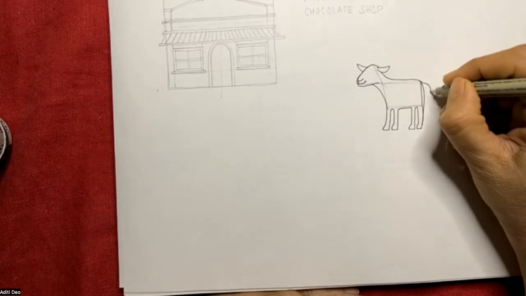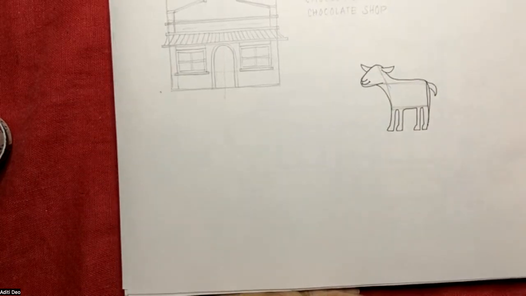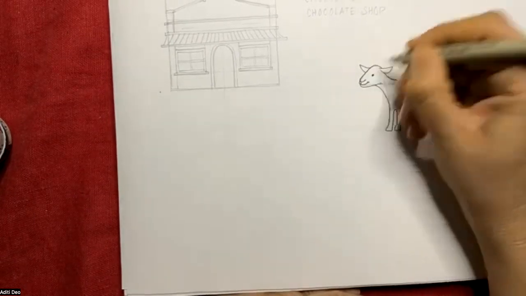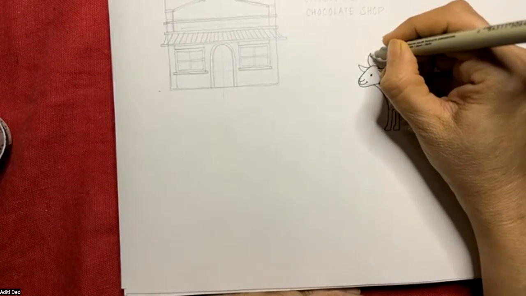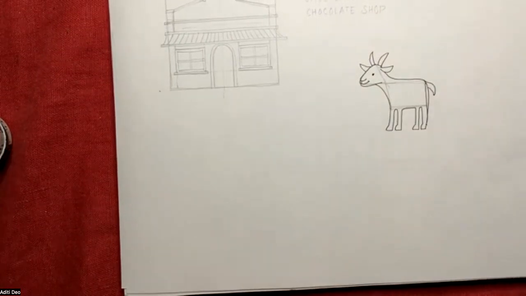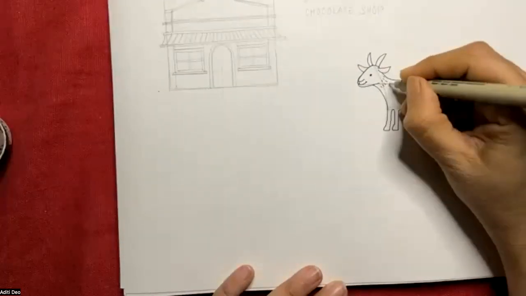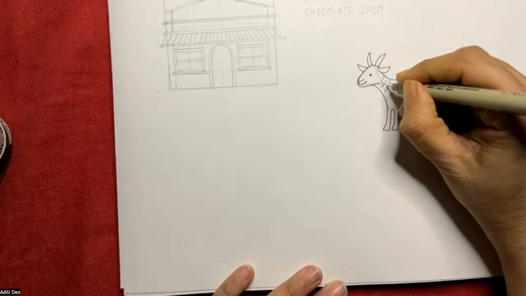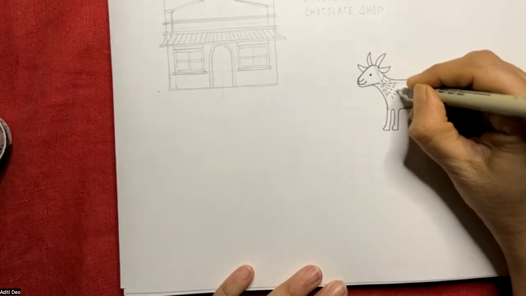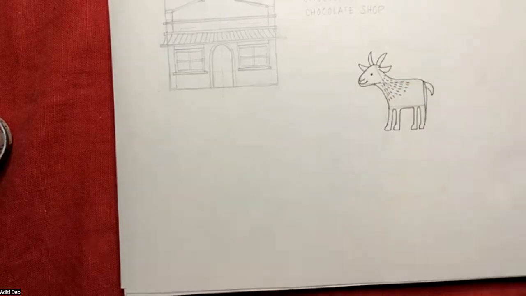And then you can draw a tail like that. This is its eye. And then you can draw two horns like this. And then you can cover the goat up with lots of hair. Big.